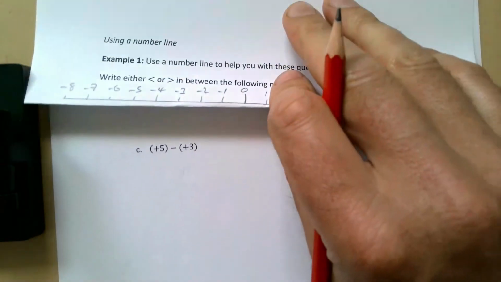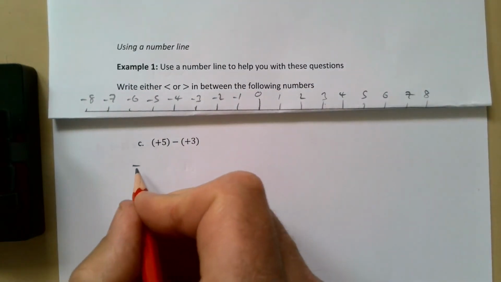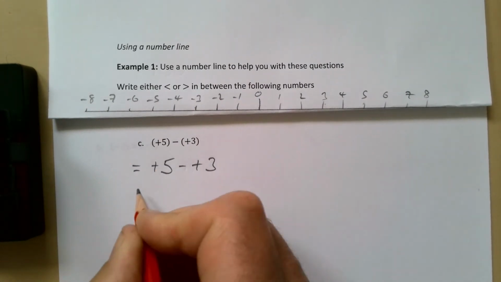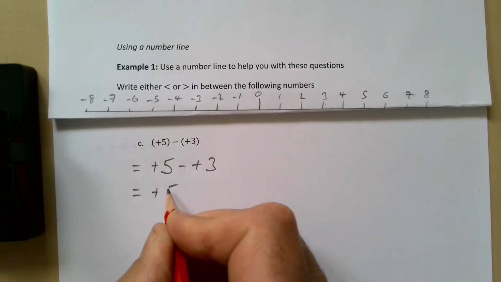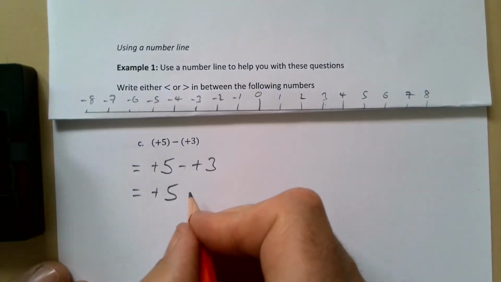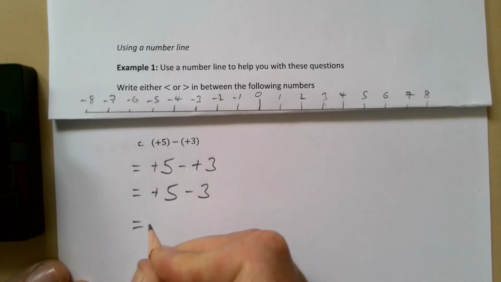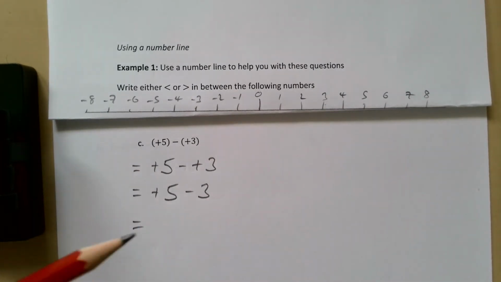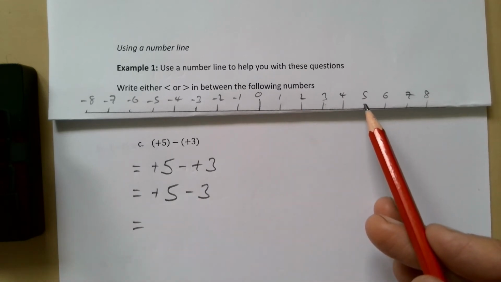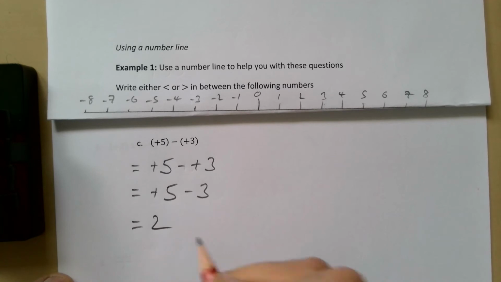Alright, same again, get rid of my brackets. Plus 5 minus plus 3. Two signs together, minus plus, I exchange that then for a minus. If there is a plus sign in front of it, I go this way. If there's a minus sign in front of it, I go this way. I always start at 0. Plus 5, so I go to here. Minus 3 means I go 3 that way there. So my answer will be 2.